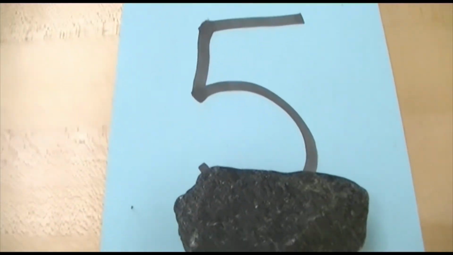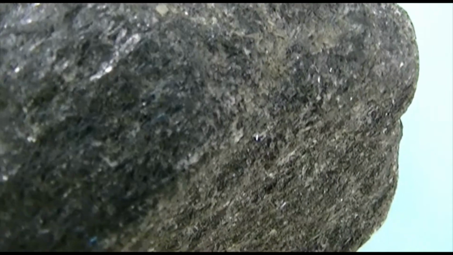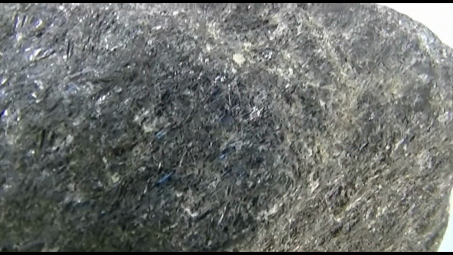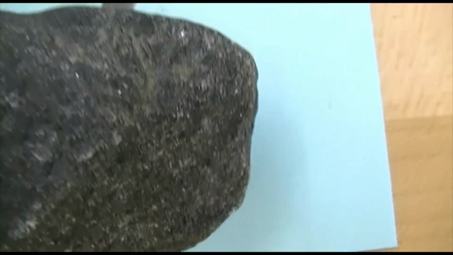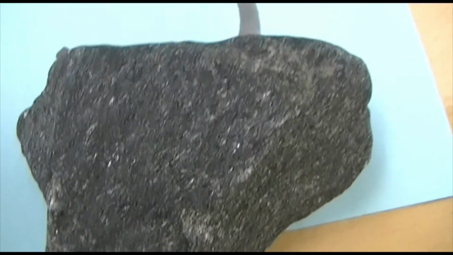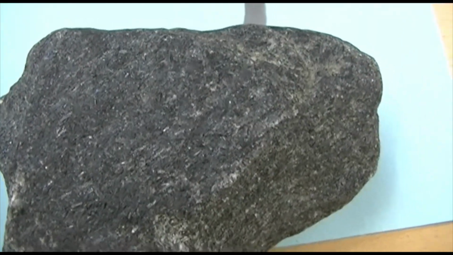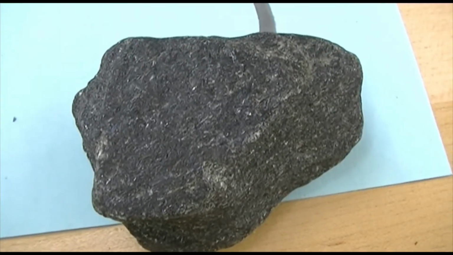Number 5, this is a black rock, and it contains 100% very fine grain amphibole minerals. So this is a foliated rock. It is foliated because of the layering of the amphibole minerals lining up. So this rock is basically 99% amphibole.